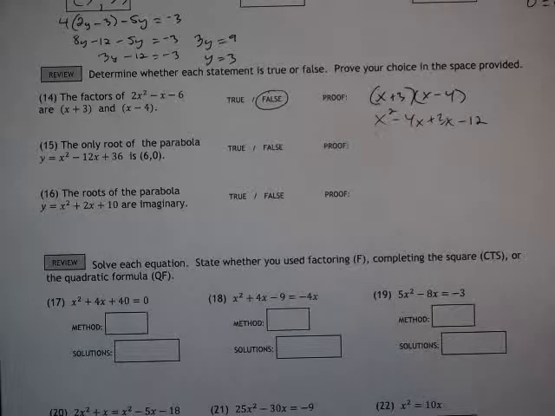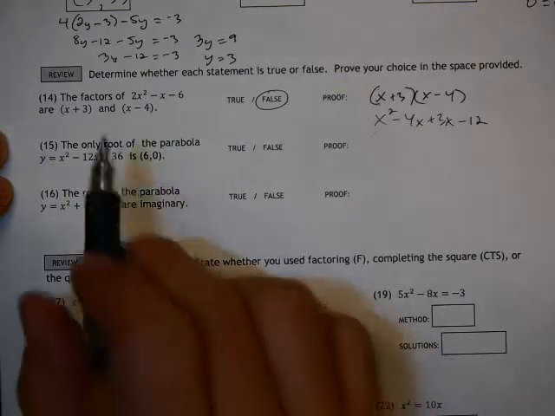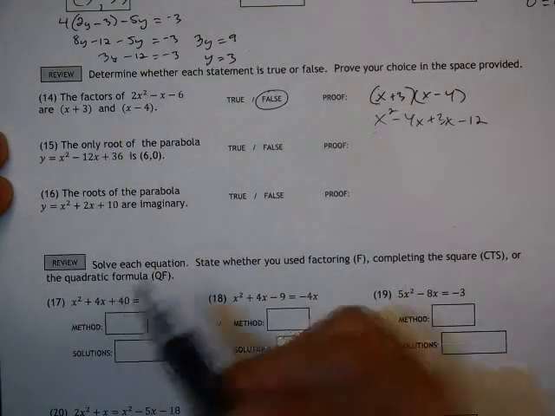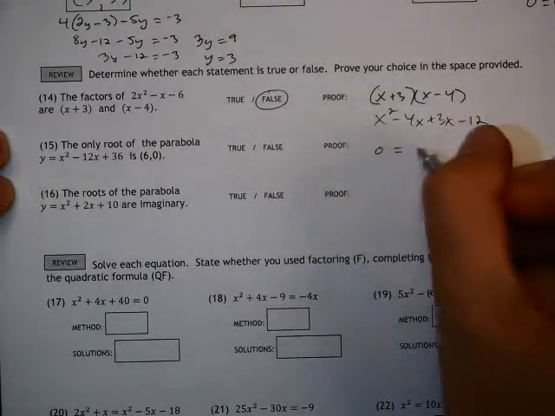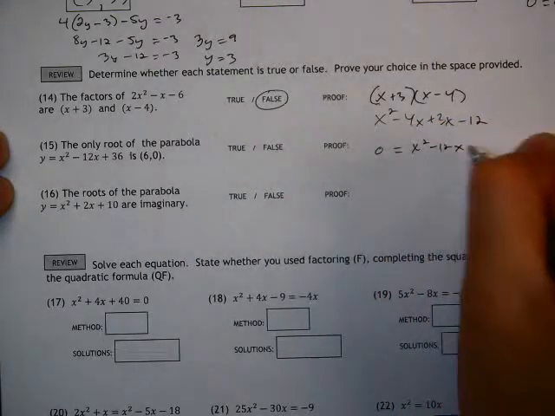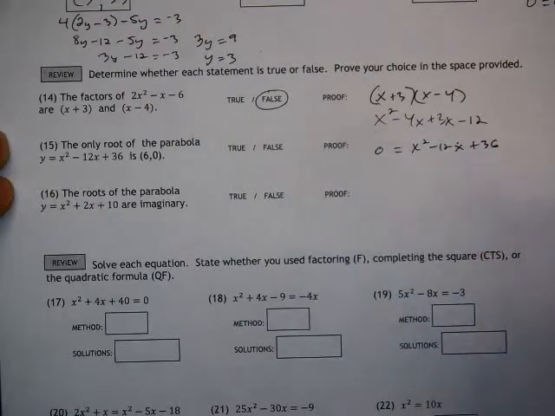Number 15, the only root of the parabola y equals x squared minus 12x plus 36 is 6, 0. Now remember, the roots are the x-intercepts. The x-intercepts are when y equals 0. So for the proof, I'm going to start solving when y equals 0. I'm going to set up x squared minus 12x plus 36.